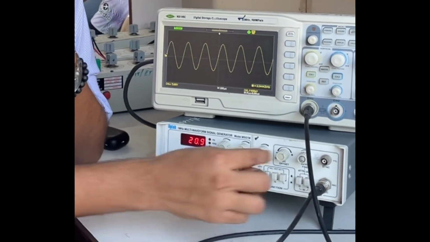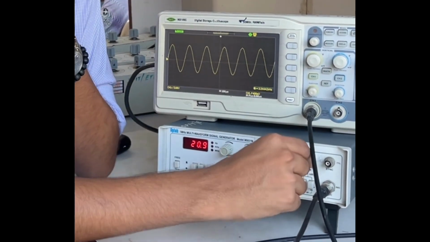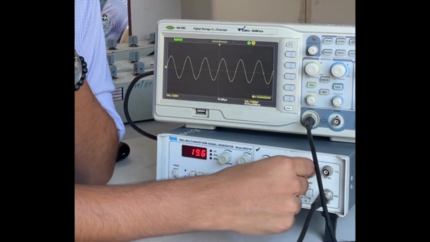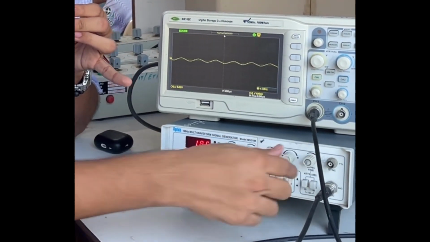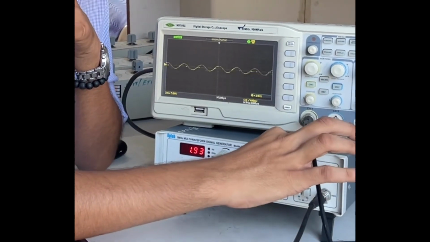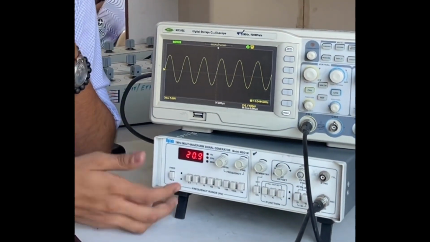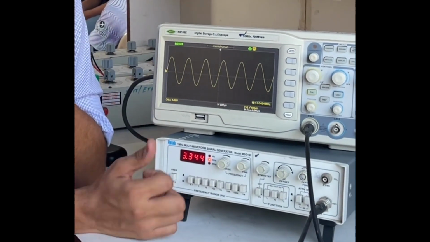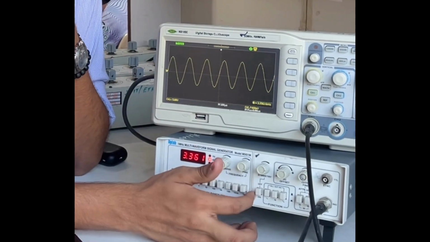So I have pressed it, and now I can adjust the voltage using this knob called the level knob. So here you can see it becomes 19.1, 18. Let's see how minimum we can go. We can go minimum up to 1.93 in this function generator, and maximum up to 20.9. So we'll give it maximum for right now. Now we'll switch to frequency. Now let's talk about this box.